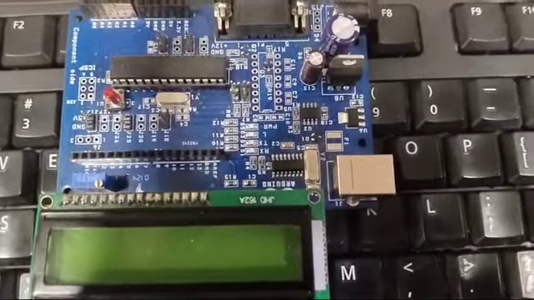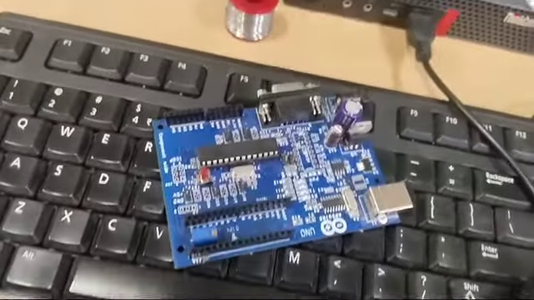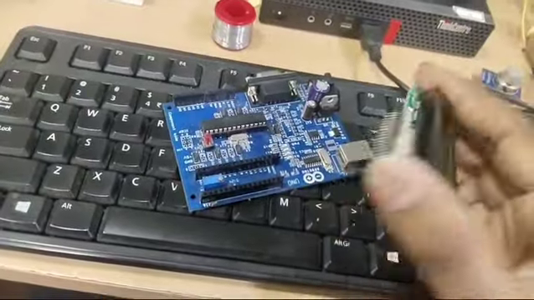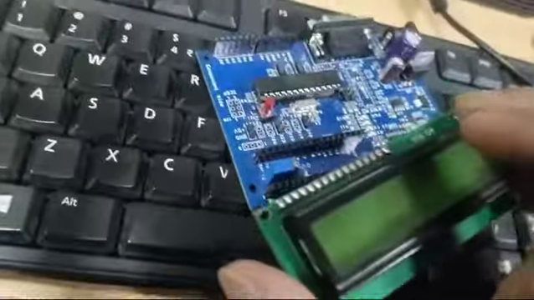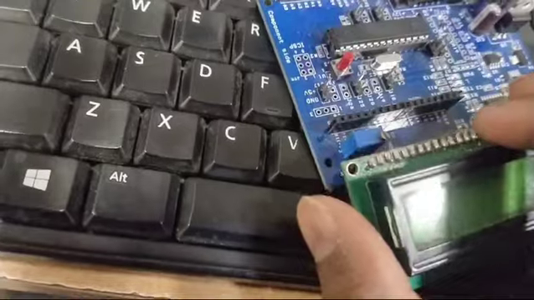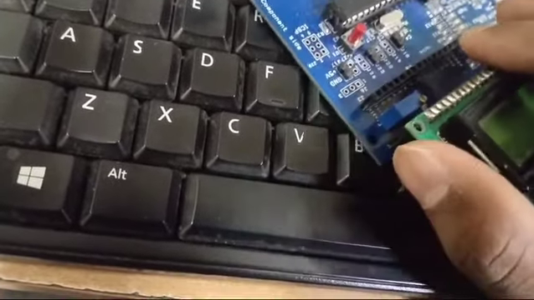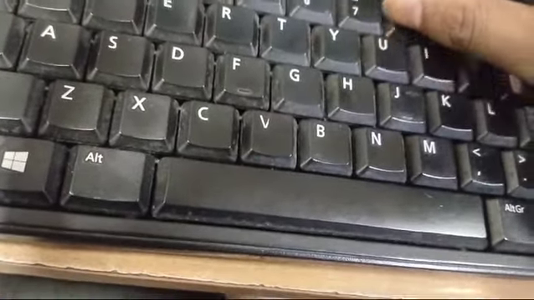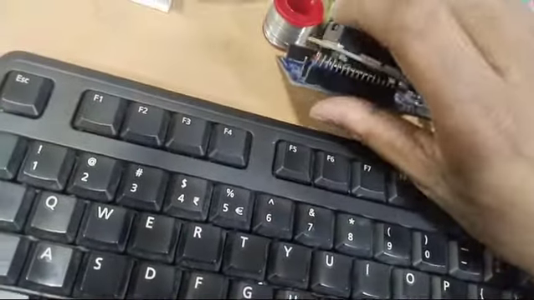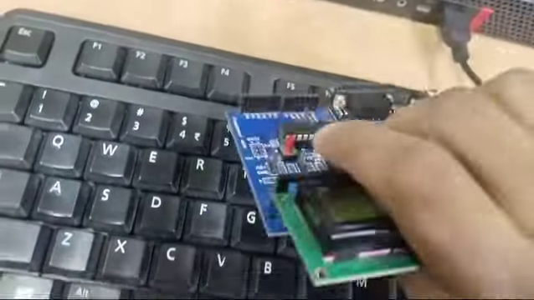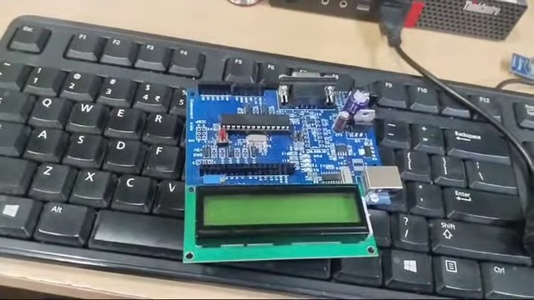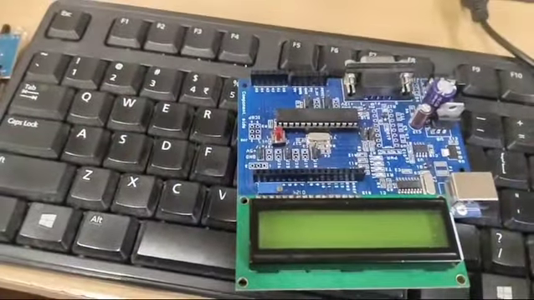Hello everyone. In this video, I am going to print some messages on the LCD using an Arduino UNO microcontroller. I'm selecting the Arduino UNO board because I have an LCD with the configuration pins. I'm inserting the LCD into the Arduino UNO, and I am going to show the code now.